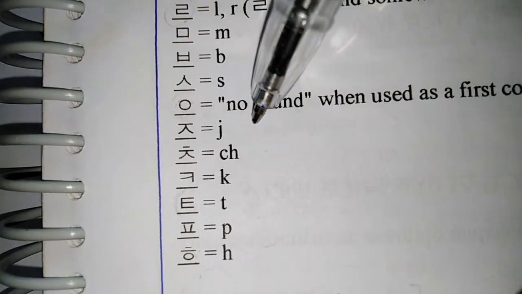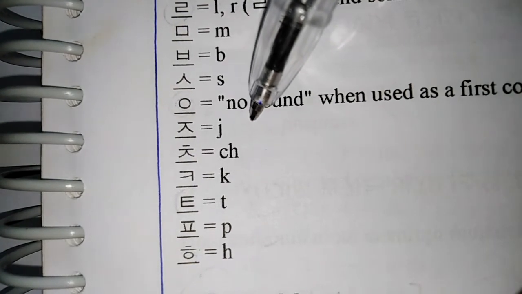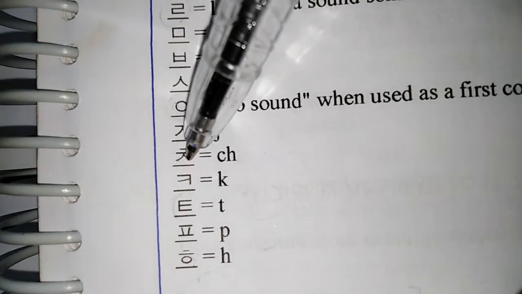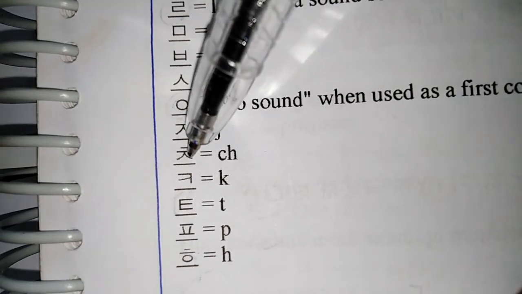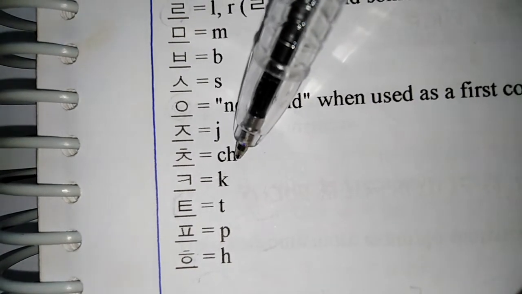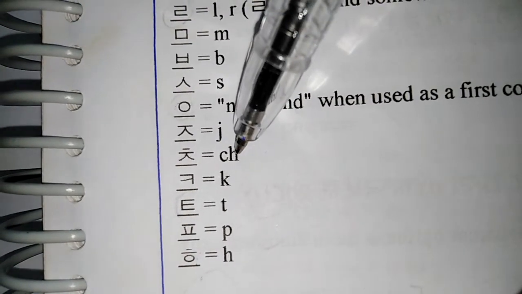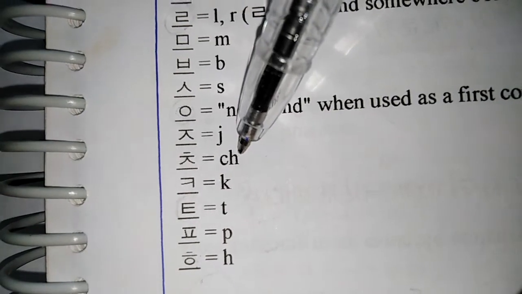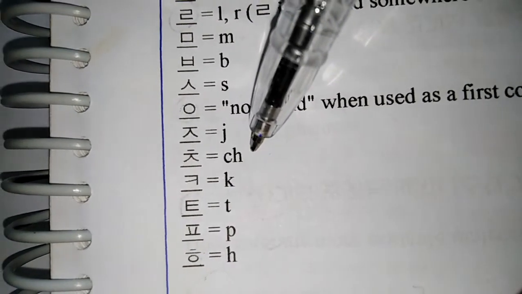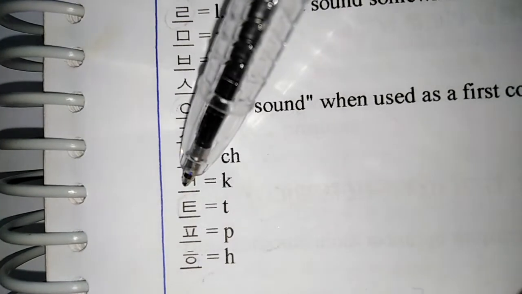That too I'll be telling you when we have examples like that. The next one is ch. Ch or chit. Chit is pronounced as ch, and this may also have the pronunciation when it comes as bachim. Again, I'll be telling you that in detail when we have examples like that.